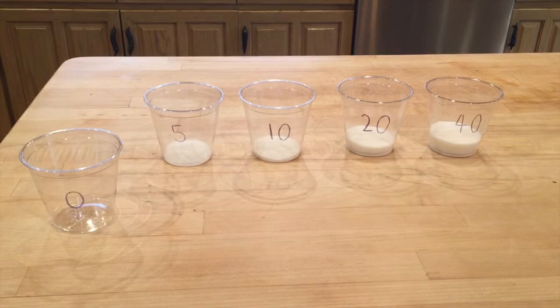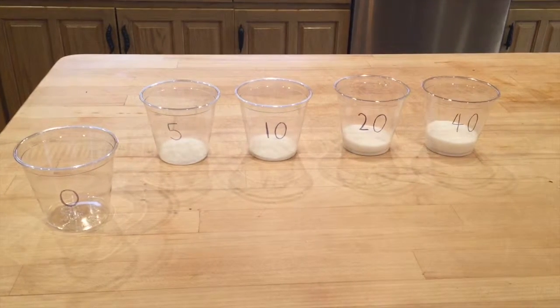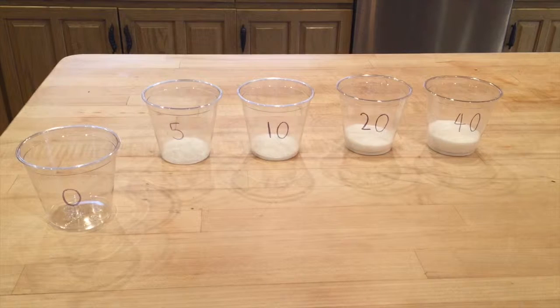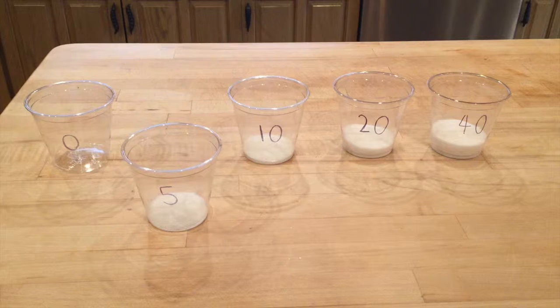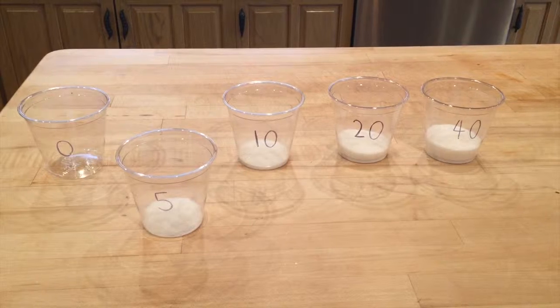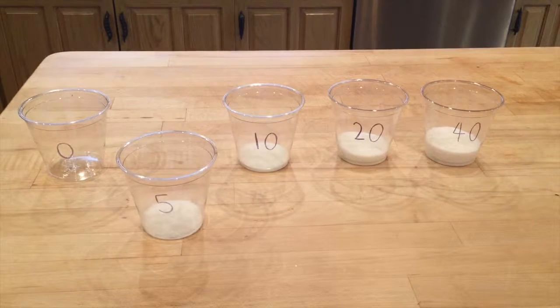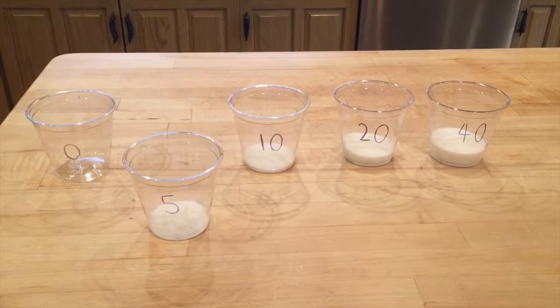In trial 1, 0 grams of salt were added to 100 milliliters of water. In trial 2, 5 grams of salt was added to 100 milliliters of water.